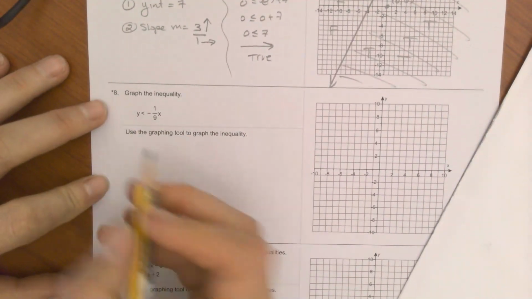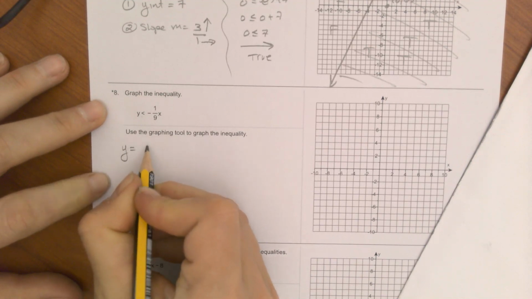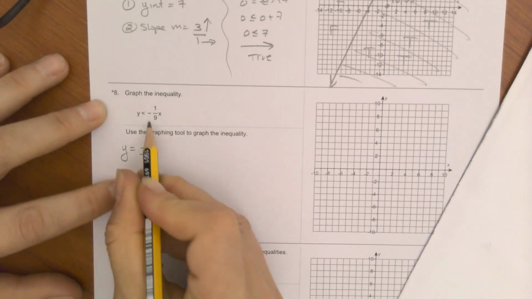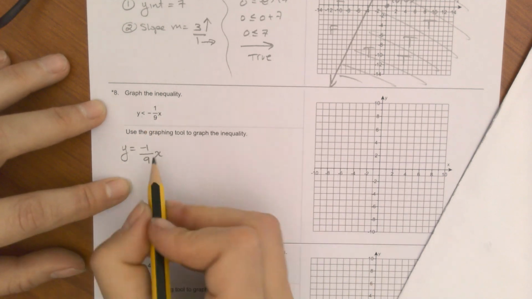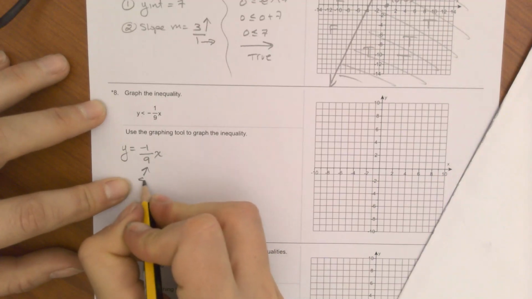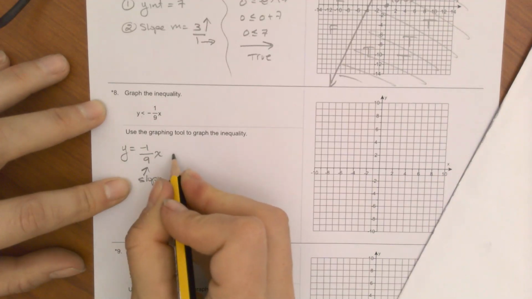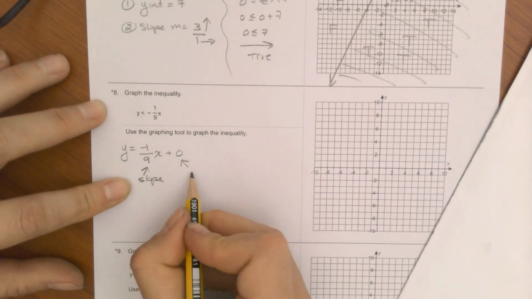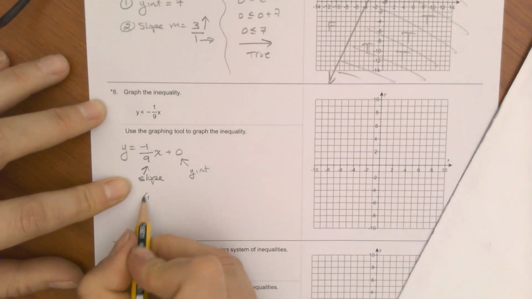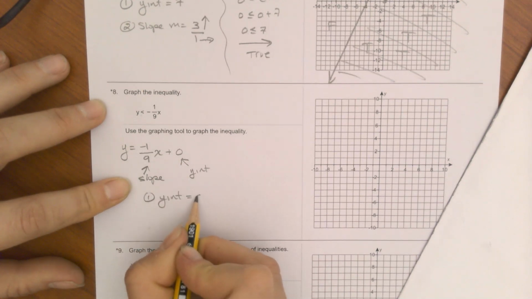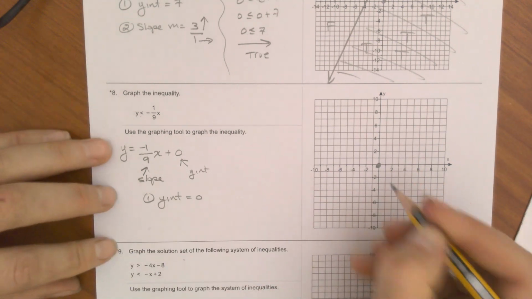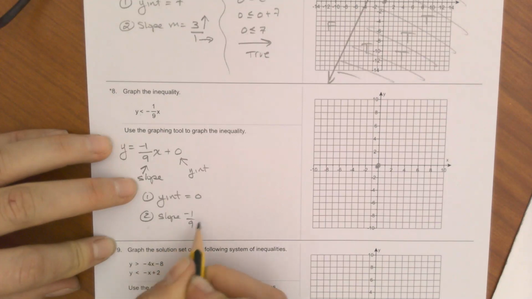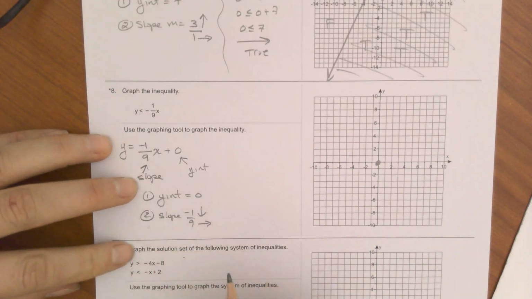Let's look at the next one. So let's pretend it's just y equals. Now that negative is in the middle. I'm just going to move it up and put it with the 1. You can move it down to be with the 9, it doesn't matter. So the number that's in front of the x, that's my slope. Oh, but there's nothing over here. That means there's a 0 there. If there's nothing there, it means there's a 0, so that's the y-intercept. So step 1, I put a point at my y-intercept, which is 0. Step 2, my slope, negative 1 over 9. So that means down 1 and right 9.